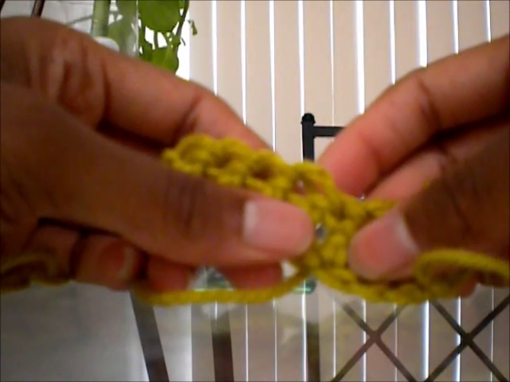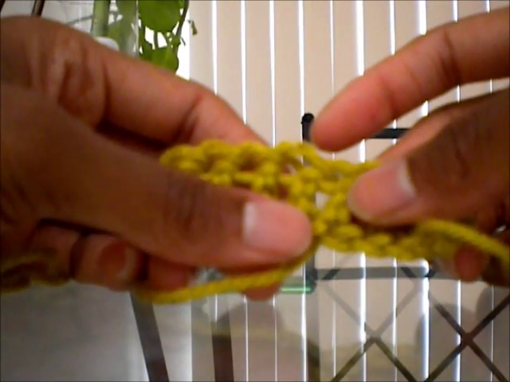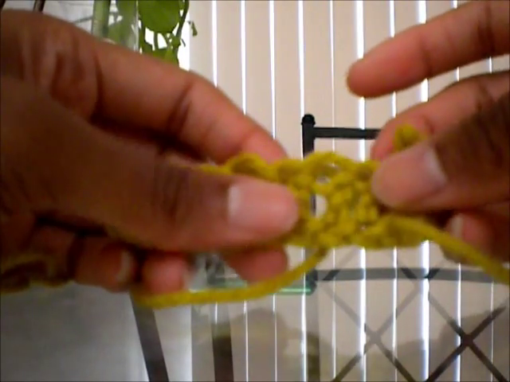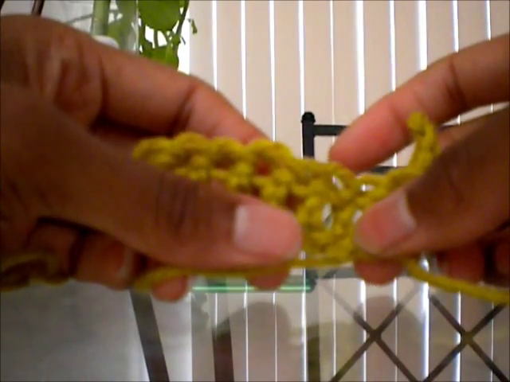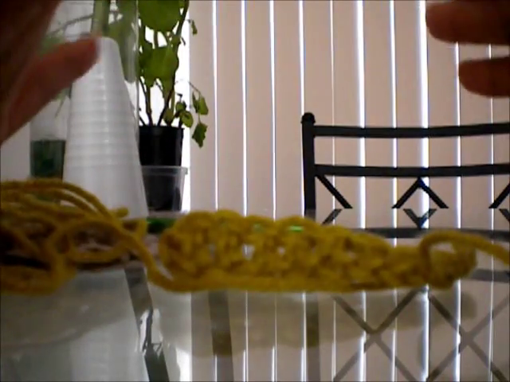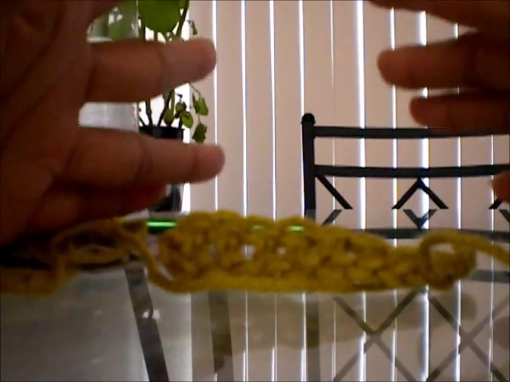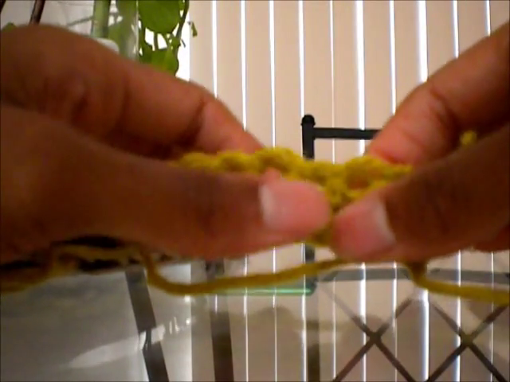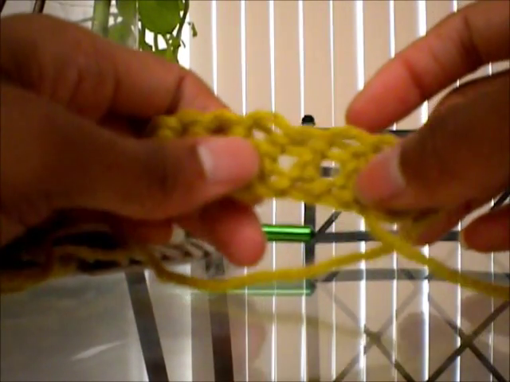Next video I will definitely do the circular crochet. A little bit different. There's two different ways you can start it. So I'll make an entire video for that.